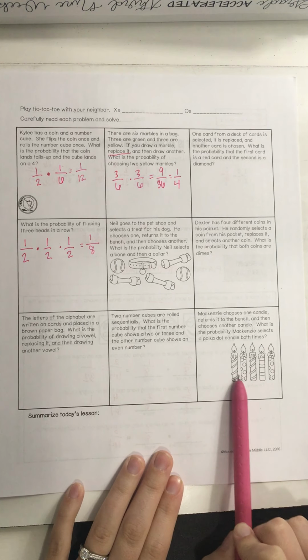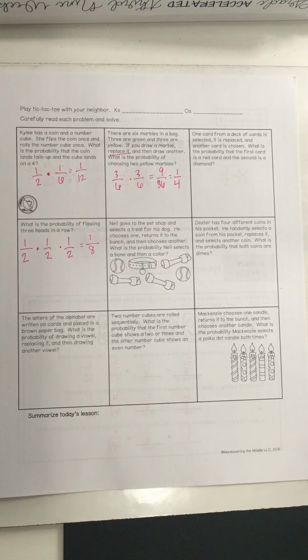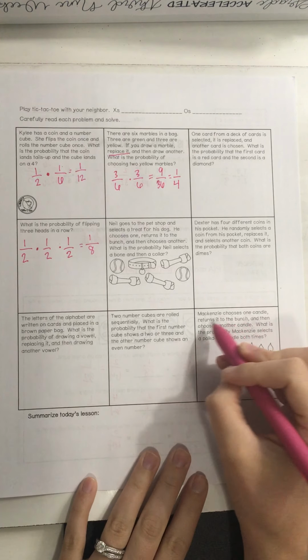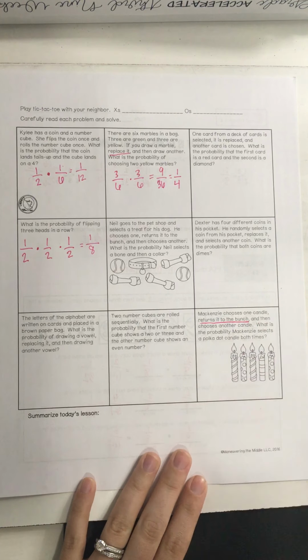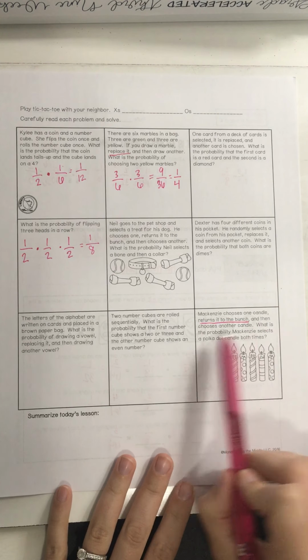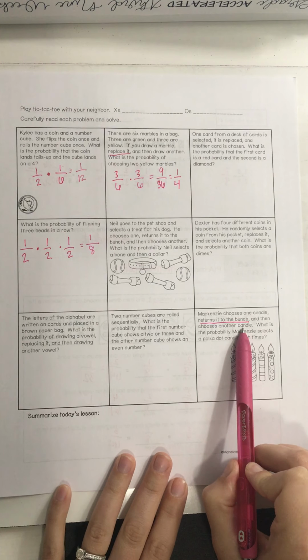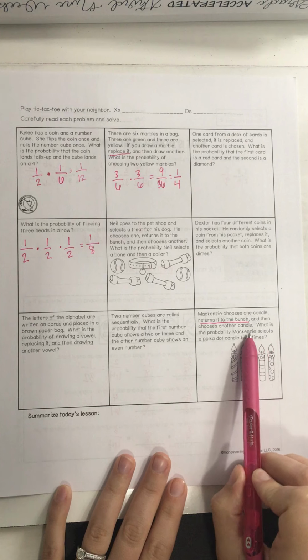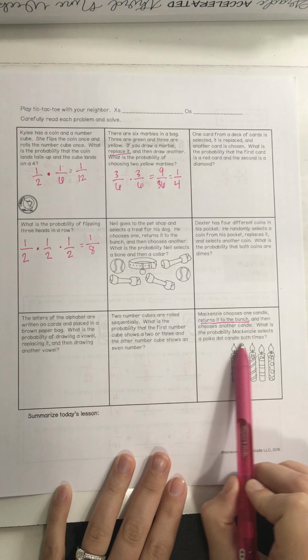So last one, this one with the candles. Mackenzie chooses 1 candle, returns it to the bunch. So there we go again. There's independent probability like we've been doing. She puts it back so it doesn't affect the probability of getting anything else. She returns it to the bunch and then chooses another candle. What is the probability Mackenzie selects a polka dot candle both times?